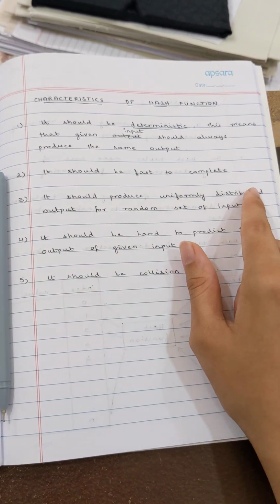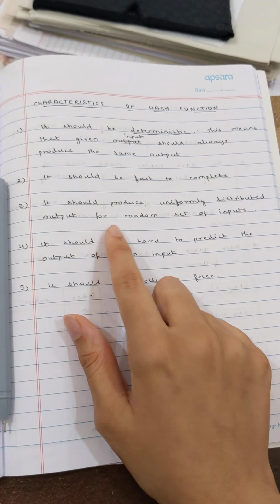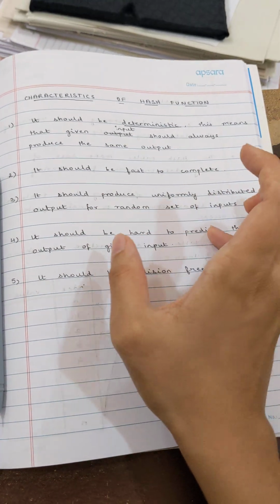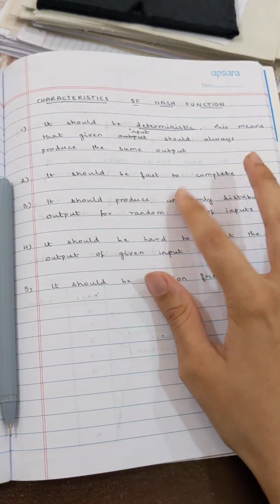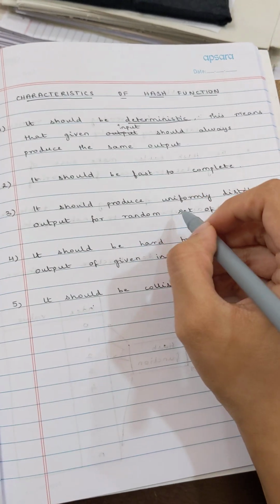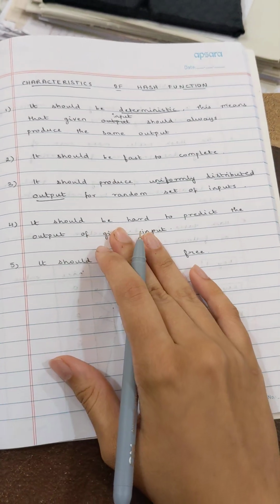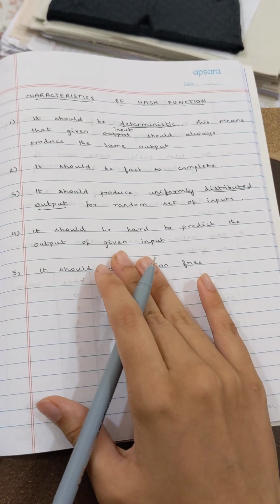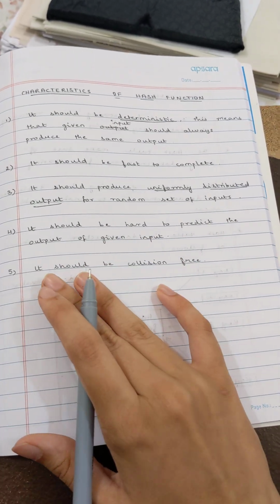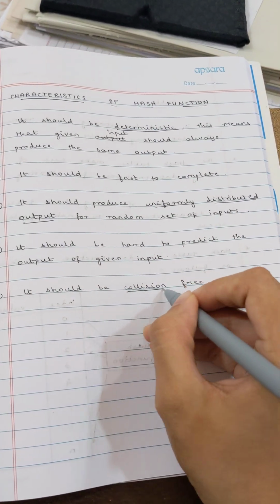It should produce uniformly distributed output for a random set of inputs. So random set of inputs, uniformly distributed output. This is important. Then, it should be hard to predict the output of the given input, and it should be collision free.